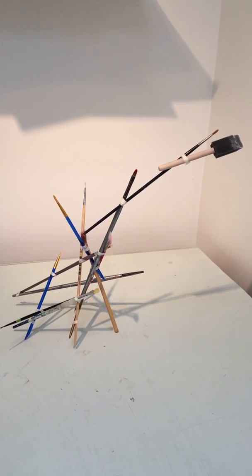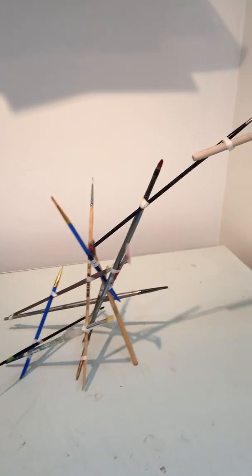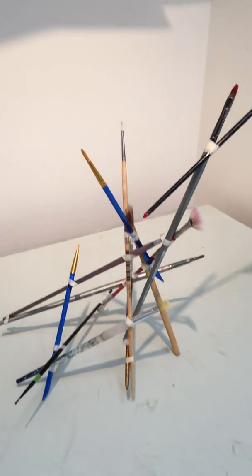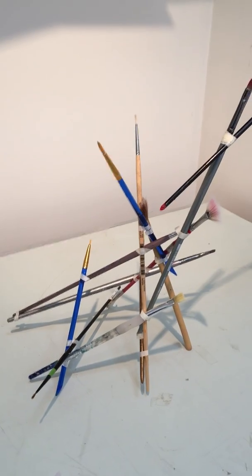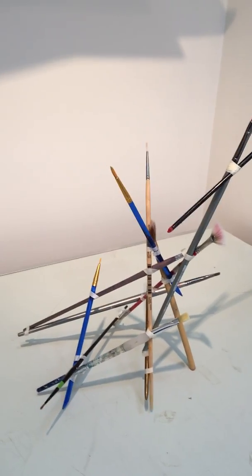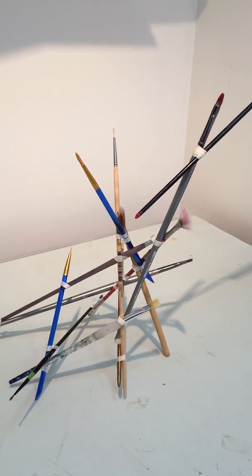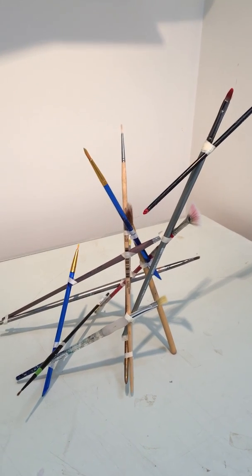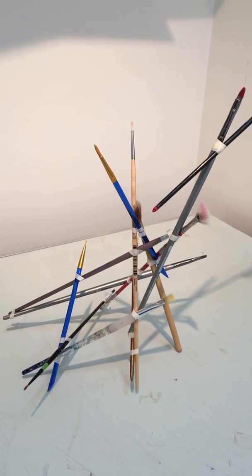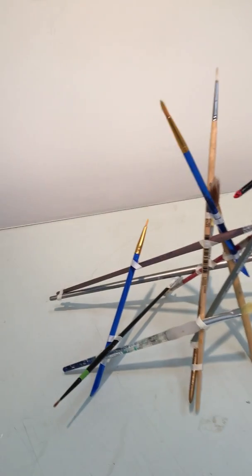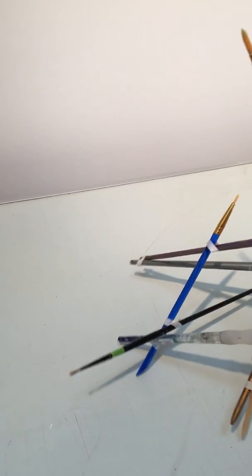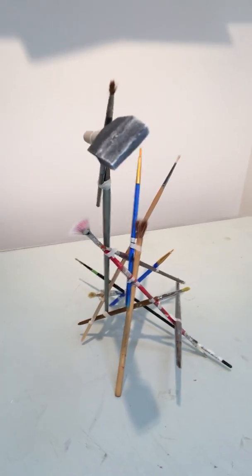So when I started building this, and I'm going to get a little closer and I'll give it a spin. First I just tried to get parts to behave in a way that was interesting, as in getting them off the ground and connected to each other. And then I made some other choices as well.